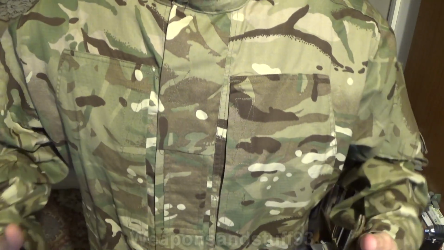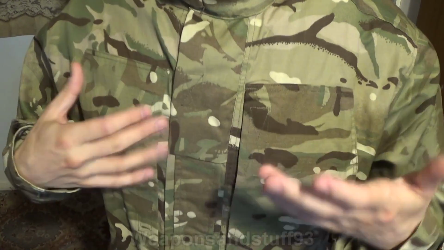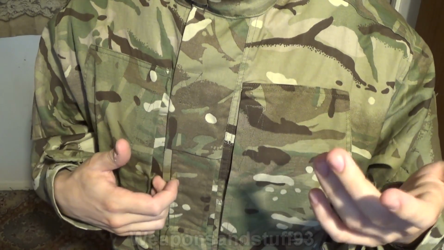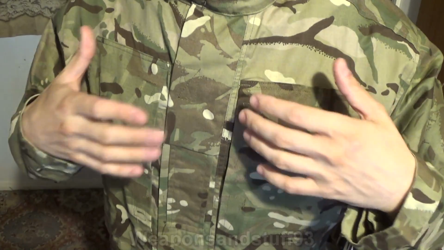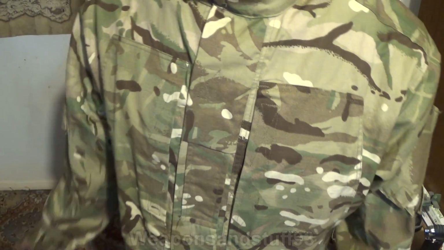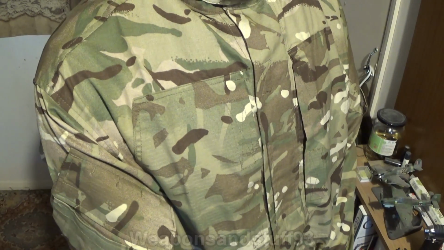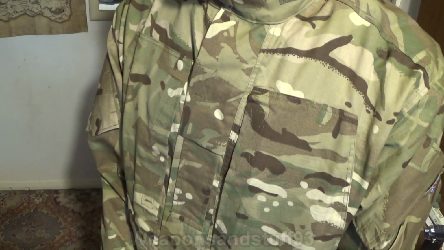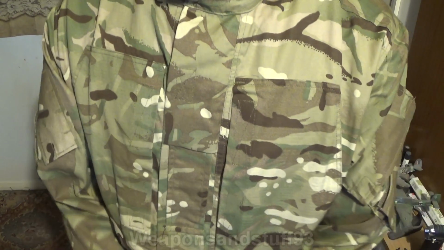So as far as I'm aware, with MTP and Multicam, the idea was, as far as I'm aware, where Britain bought the rights to use Multicam, but then the colours were changed slightly, and some of the patterns were changed to be more like DPM rather than the Multicam style one. So basically, what the idea was behind these camos is you fed lots of pictures, I think, of deserts and oasis and probably woodlands and everything else through a computer.